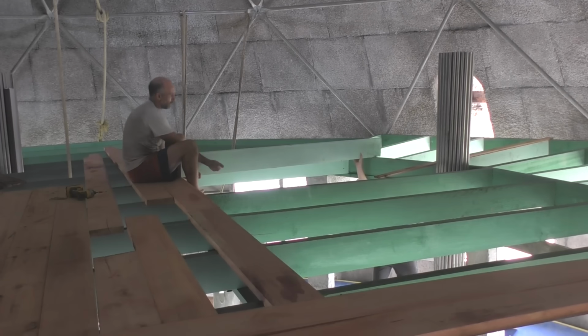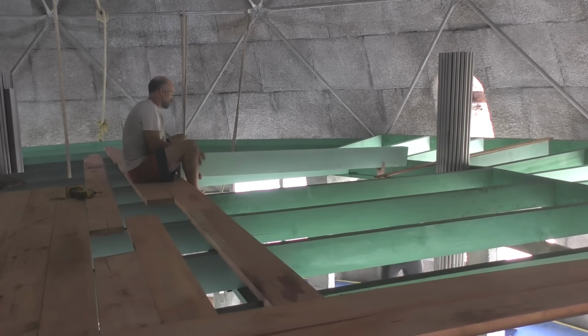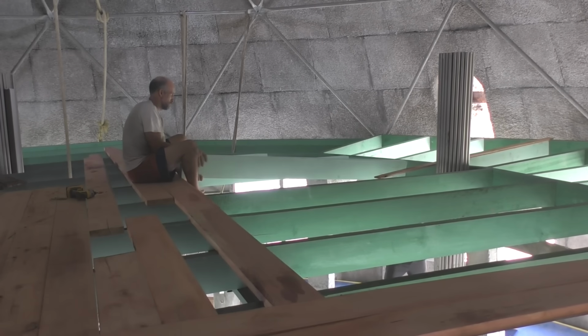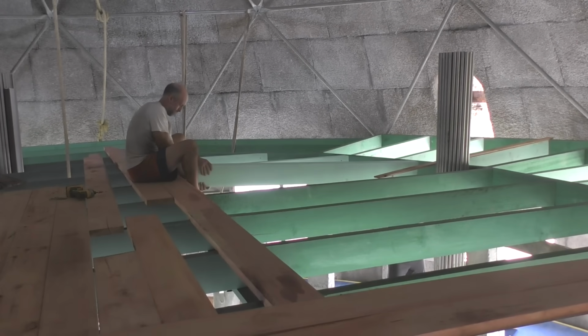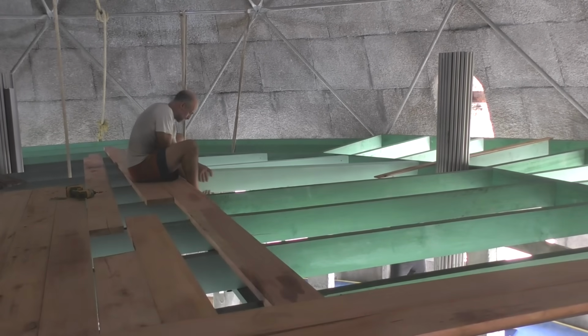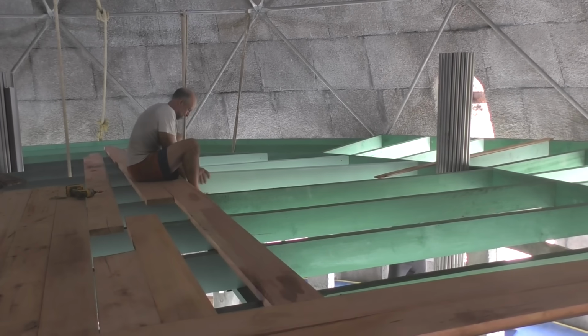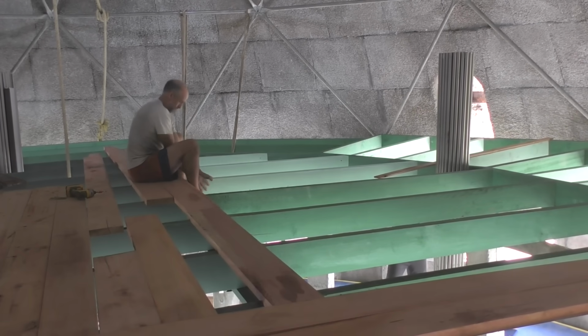You have to move that way. Let's go that way a little more, actually. Can I go more? Beautiful.